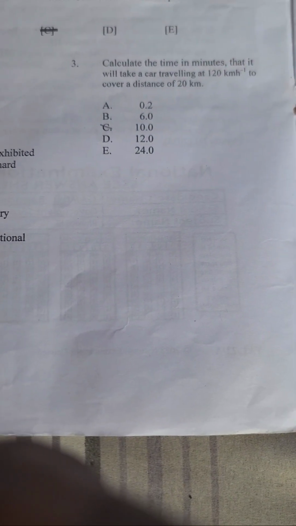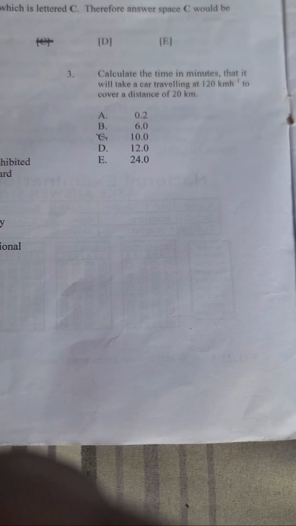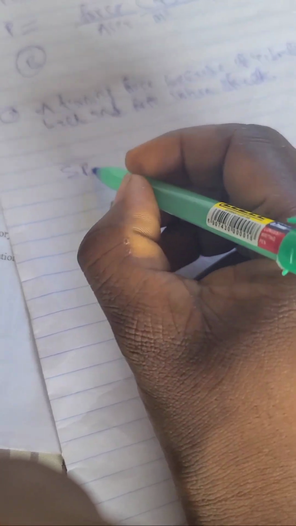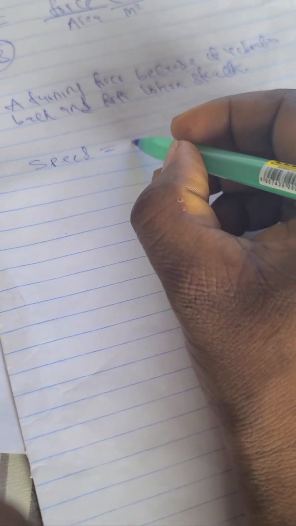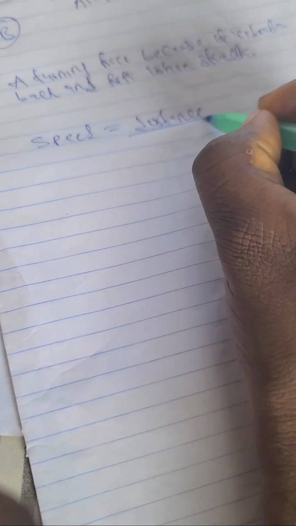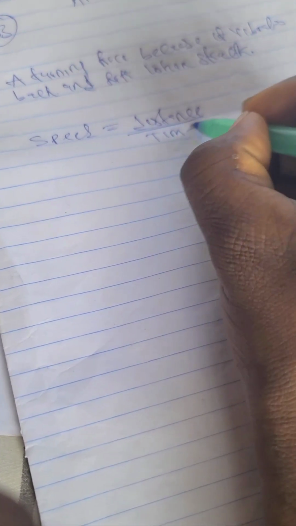So here in number 3, they said calculate the time in minutes that it will take a car traveling at 120 km per hour to cover a distance of 20 km. That's very simple, so let's calculate. Remember, the formula for speed is distance over time.